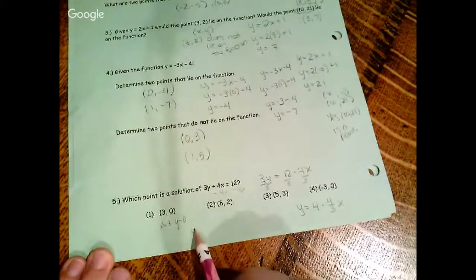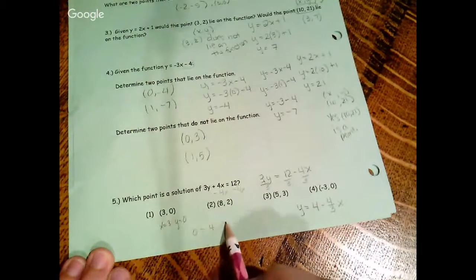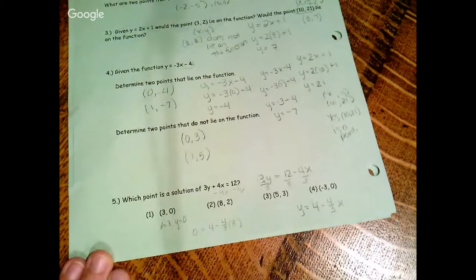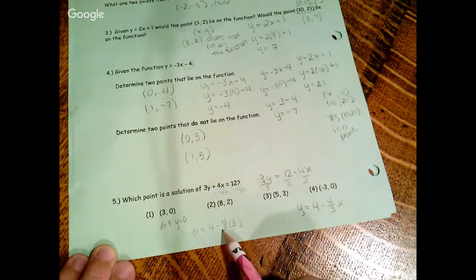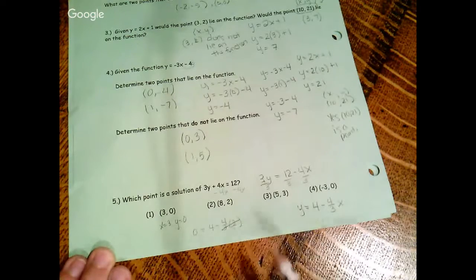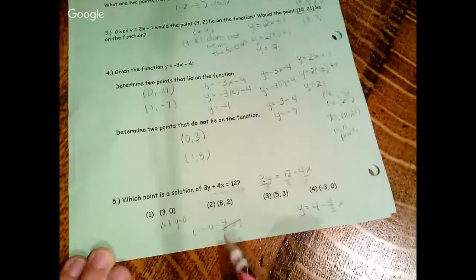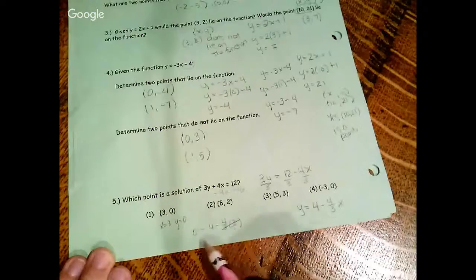So we have 0 equals 4 minus 4/3 times 3. If this is true, then I know it's a point on my line. Well, 4/3 times 3 is the same thing as dividing by 3 and then multiplying by 4. So these cancel out, and I'm left with 0 equals 4 minus 4. Well, 4 minus 4 is 0, so because it works, that's a really good contender for being a point on my line.